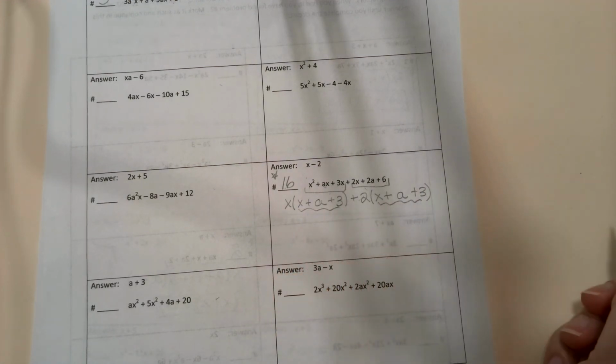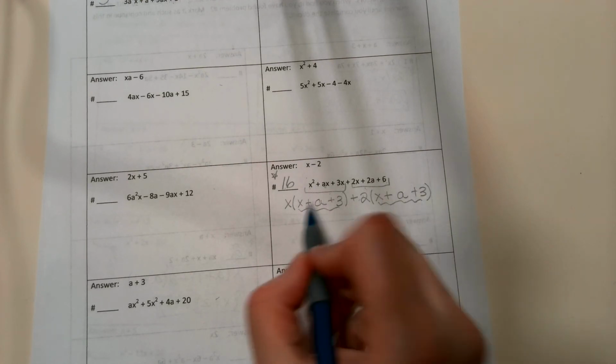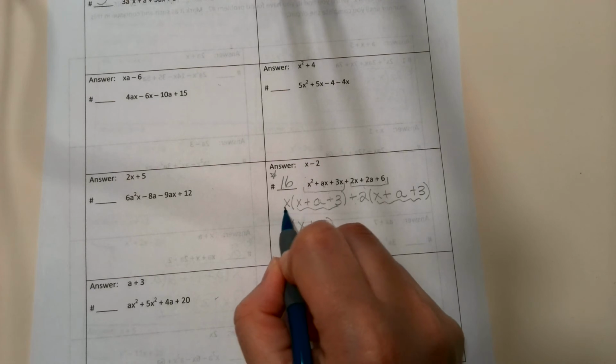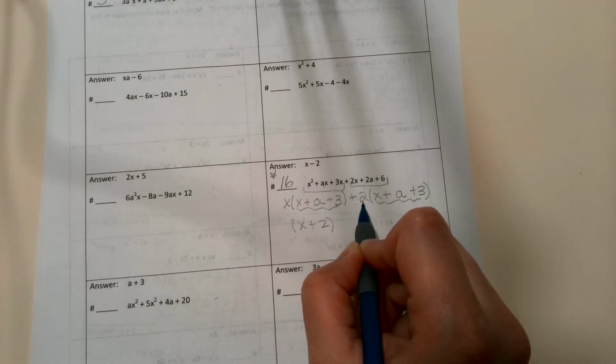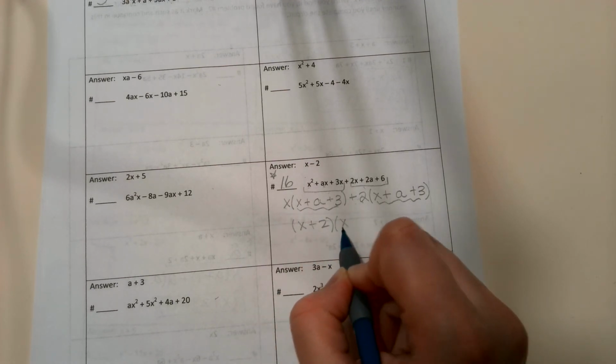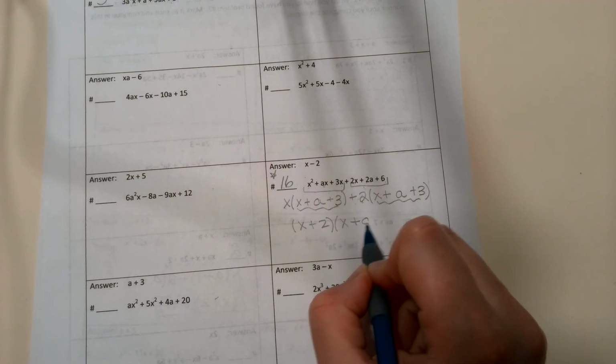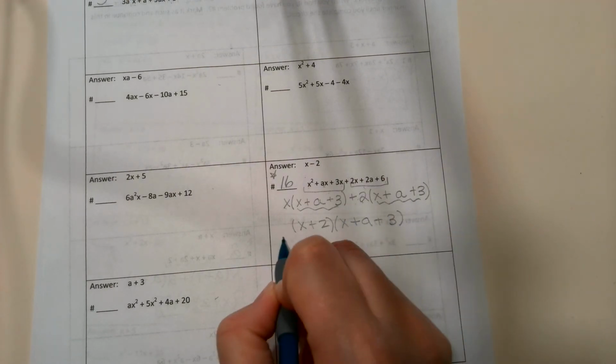Your resulting polynomials here match. So you just take out what's in front. So this is going to be x plus 2. We have an x outside and a 2 times what we pulled, the result from when we pulled those numbers out. So x plus a plus 3.